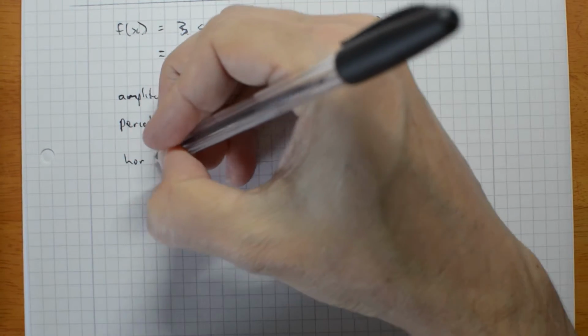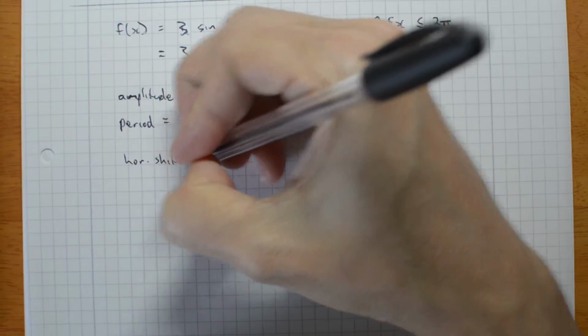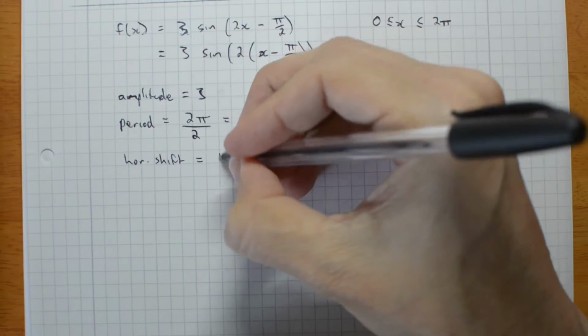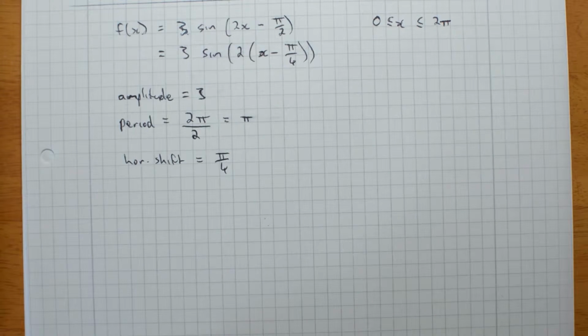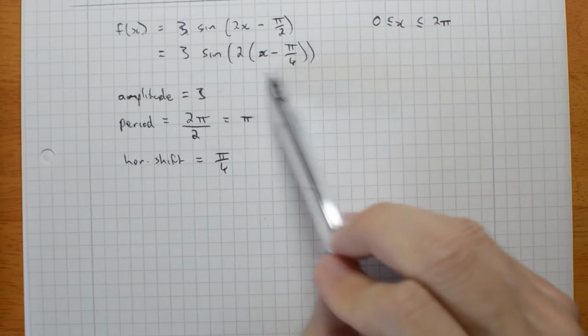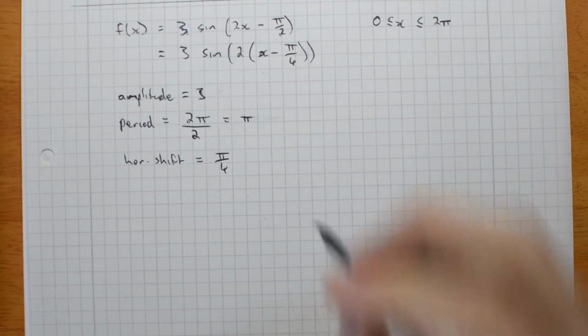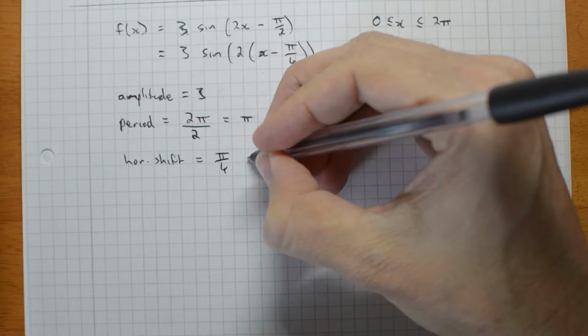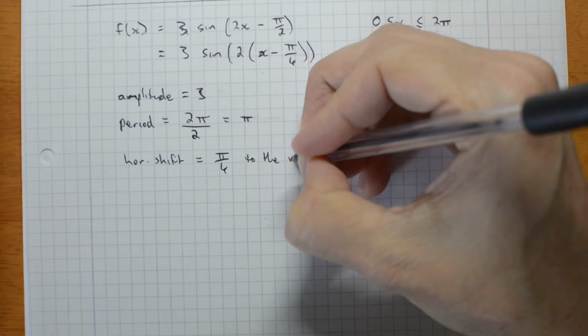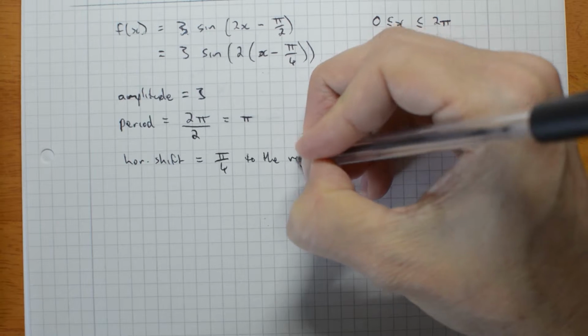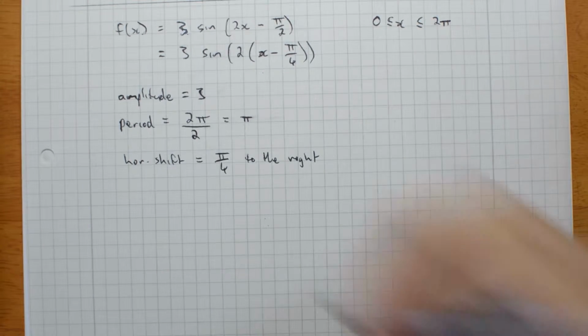This time there is a horizontal shift. The horizontal shift is pi on 4, but which direction is it, left or right? Well, adding a positive shifts it left. Adding a negative shifts it right. So I'm going to actually write here to the right. That helps me not get it wrong later.